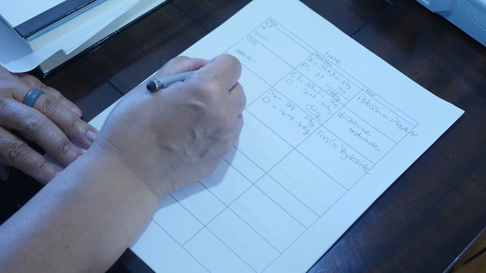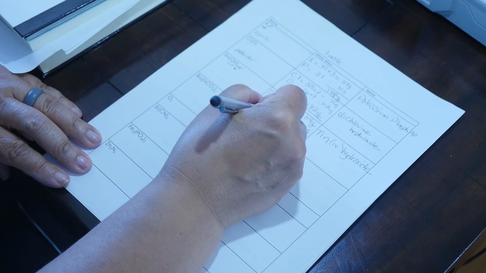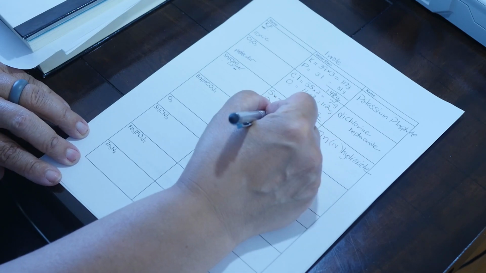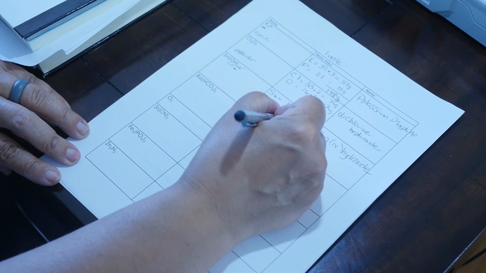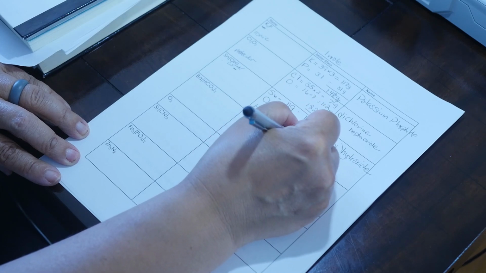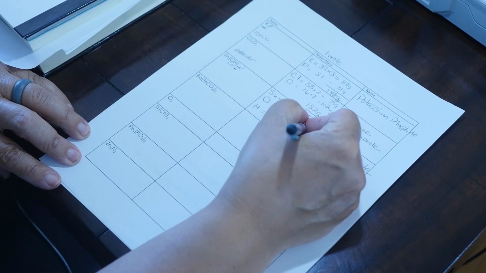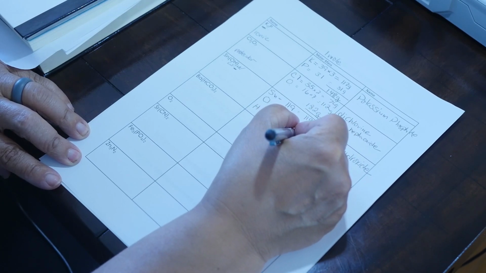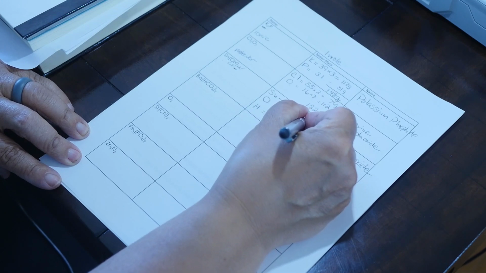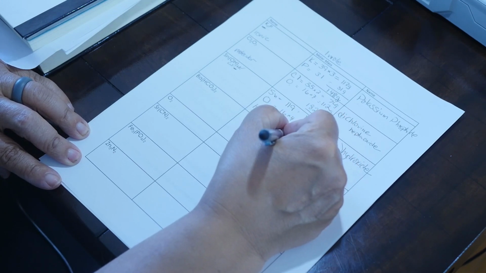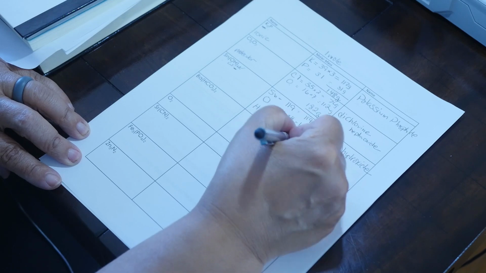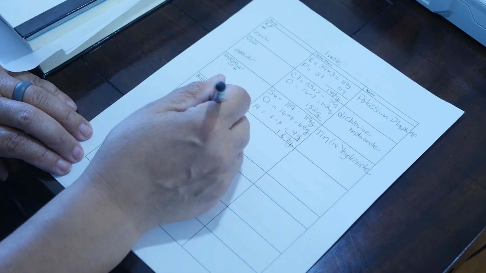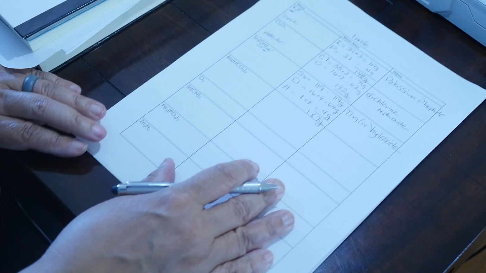There are also 4 hydrogens. Atomic mass of hydrogen is 1. There are 4 of them. So let's add this together. 119 plus 64 is 183, plus 4 is 187 grams. So I'm going to skip these 2, 3.